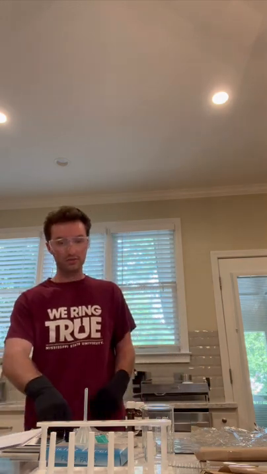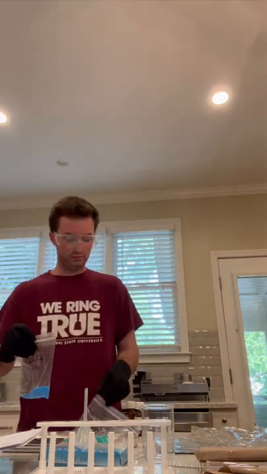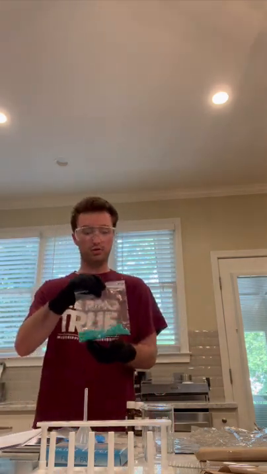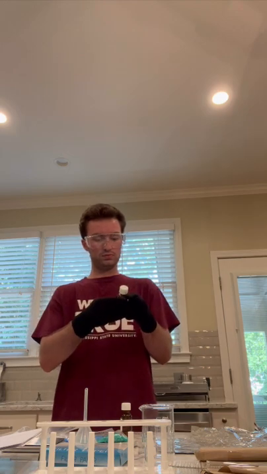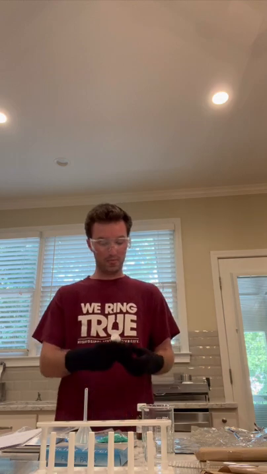Now the chemicals I have: cupric sulfate in the solid form. I have cupric chloride in the solid form. I have ammonium chloride in the solid form. I have ammonium hydroxide in the 7.5 molarity. And I have hydrochloric acid in the 6.0 molarity.